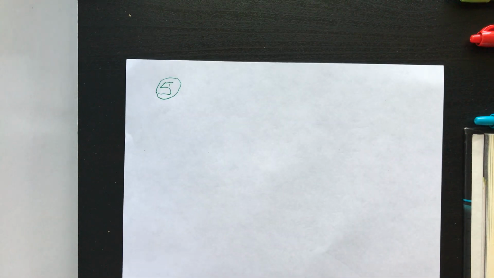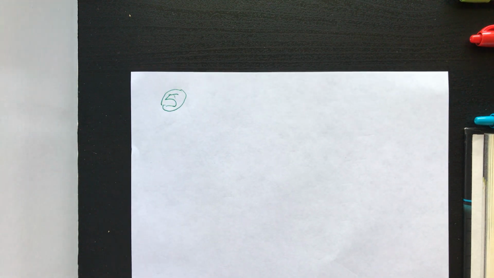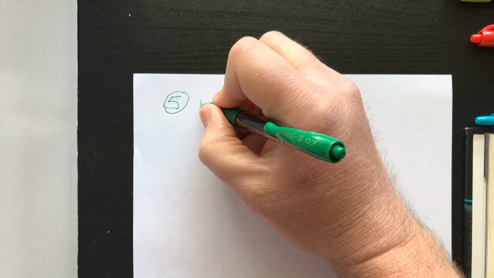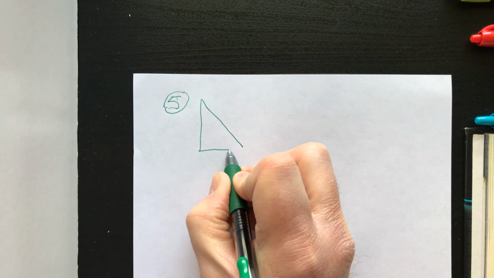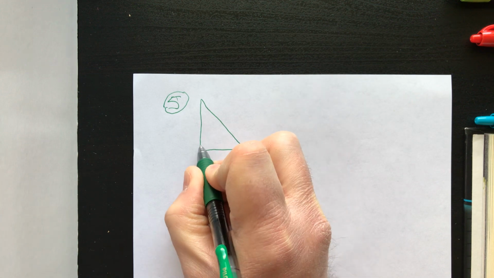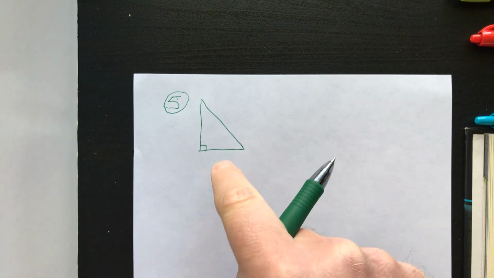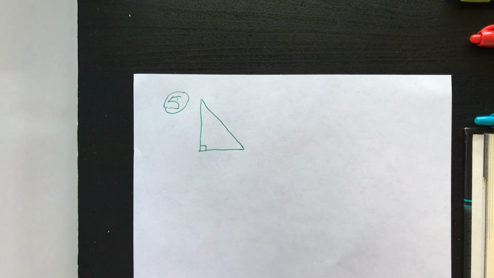All right, number 5 says a right triangle. Okay, so once again, we need to draw a right triangle. Notice how I typically just draw my triangles the same way, because it doesn't matter. This is just for your visualization, okay?